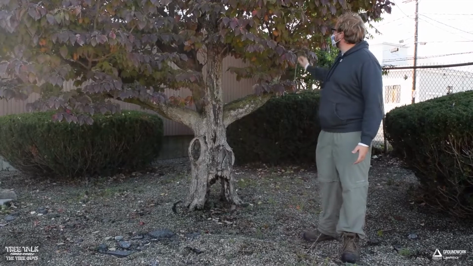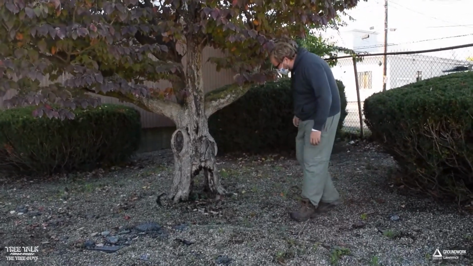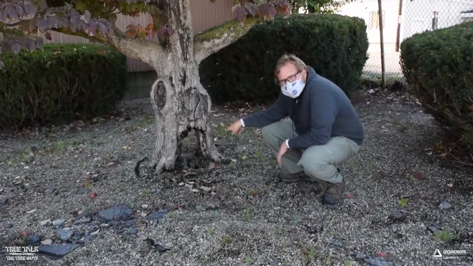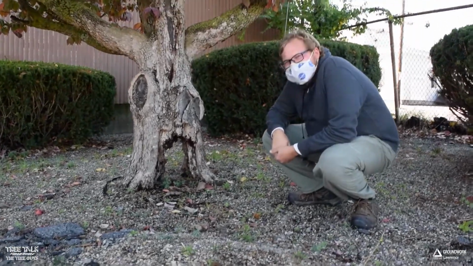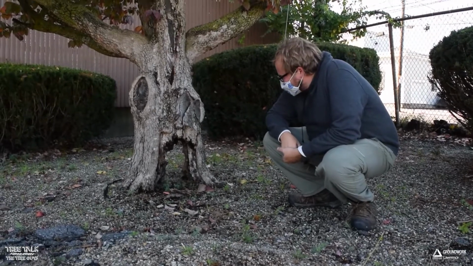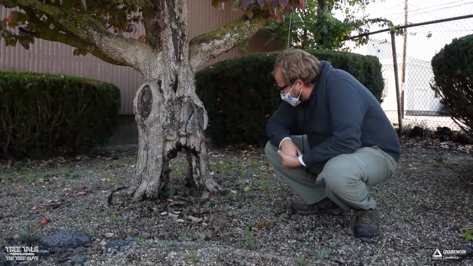So we've got this beautiful old dogwood here. And if you look closely down here, you can see all the way through the trunk. Now, I think if I had something like that in my leg, it'd be a little bit difficult for me to live my day-to-day life. But for a tree, it's not really so much like that.